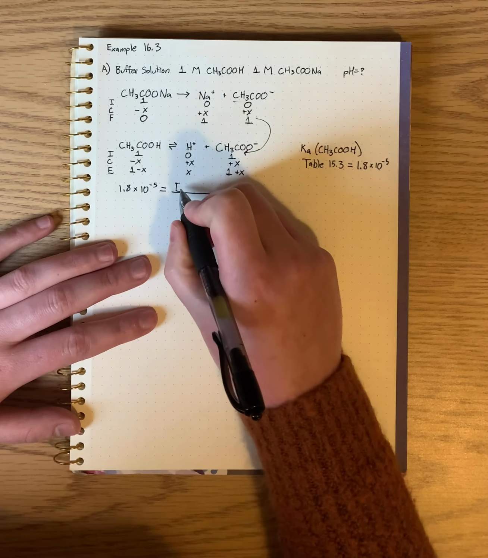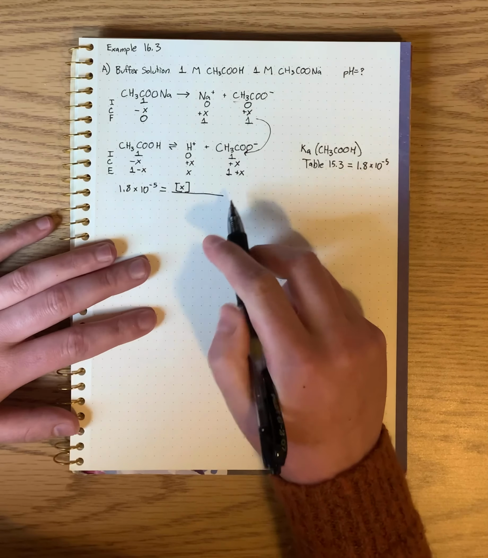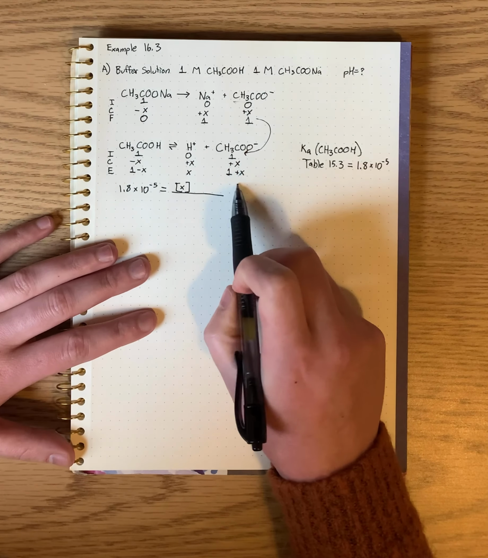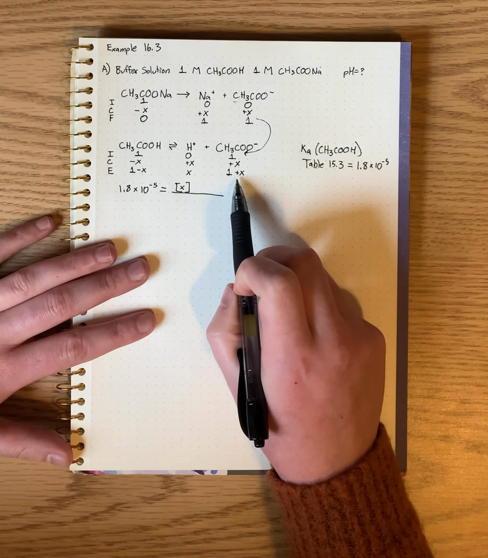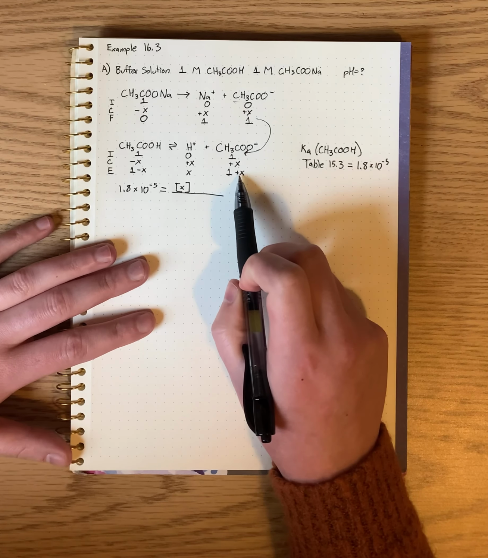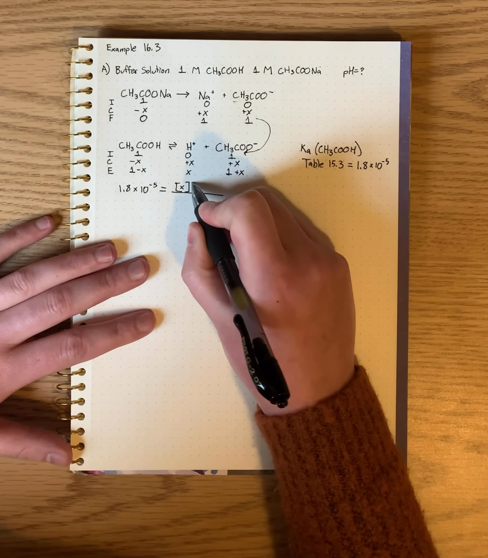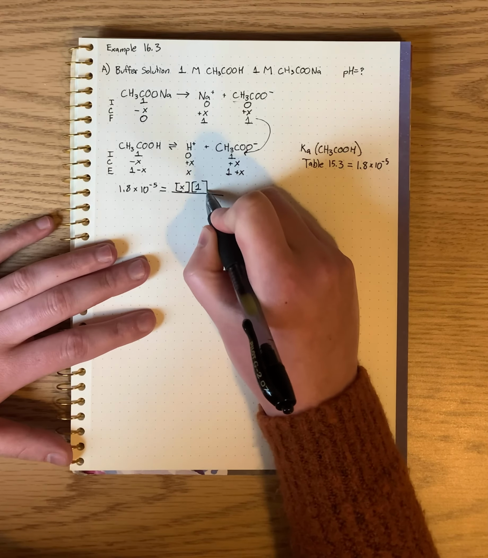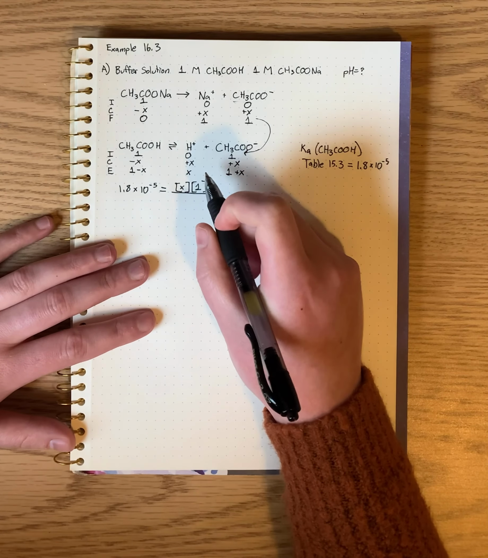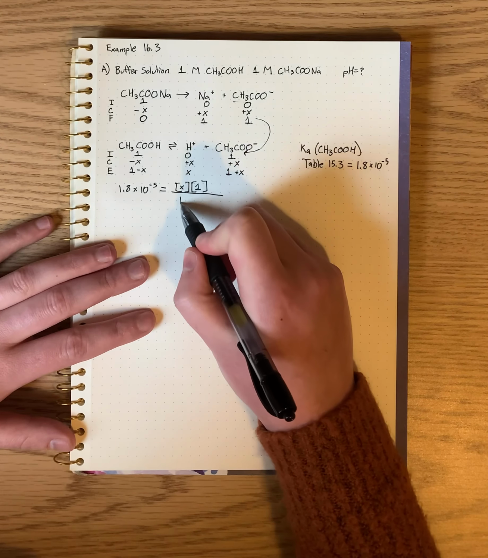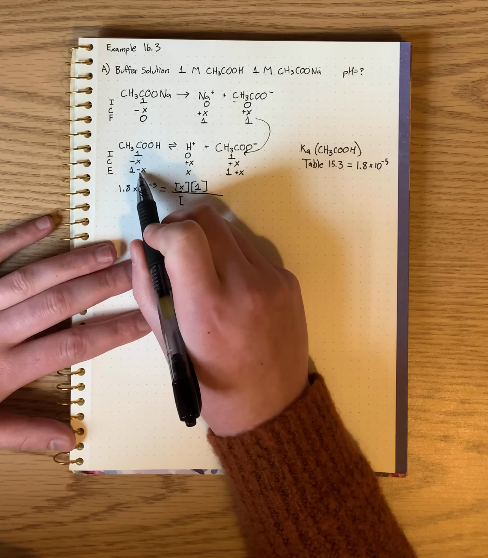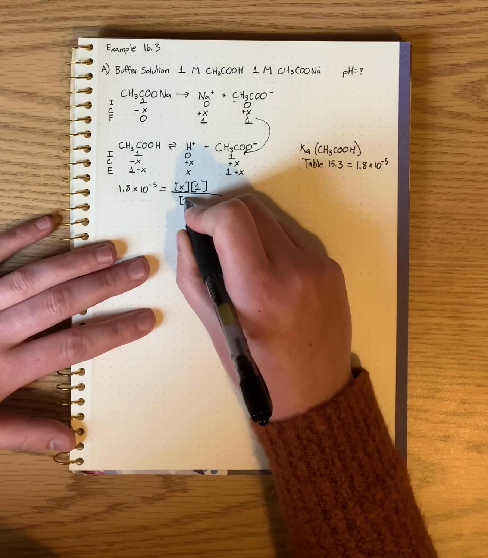So our hydrogen ions are X, our acetate ions are 1 plus X, but we are going to make the assumption that X is negligible, so we can say that this is just 1. And then our final on the bottom is just going to be 1, because we're going to make the same assumption that X is negligible.